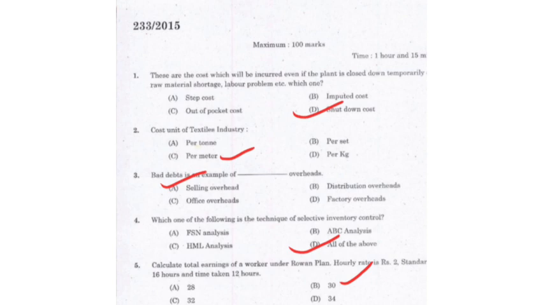First question. These are the costs which will be incurred even if the plant is closed down temporarily due to raw material shortage, labor problem, etc. Which one is the correct answer? Step cost, imputed cost, out-of-pocket cost, and shutdown cost. And here the right answer is shutdown cost.